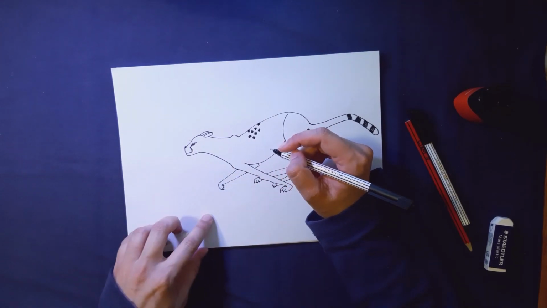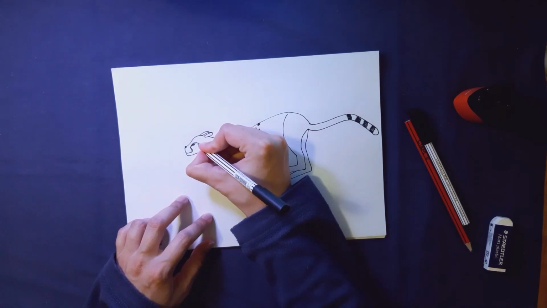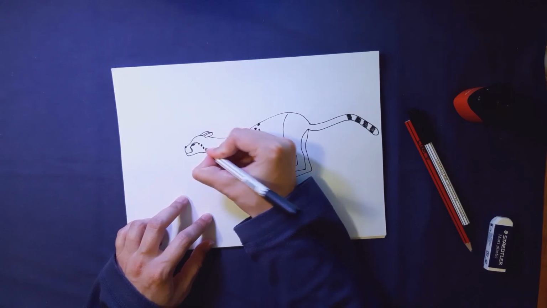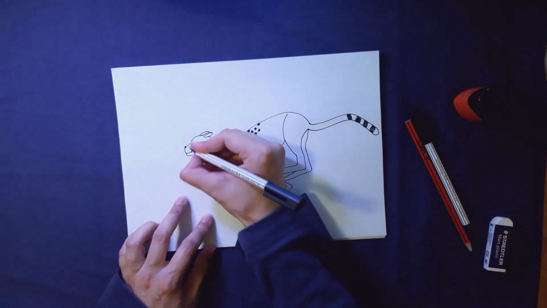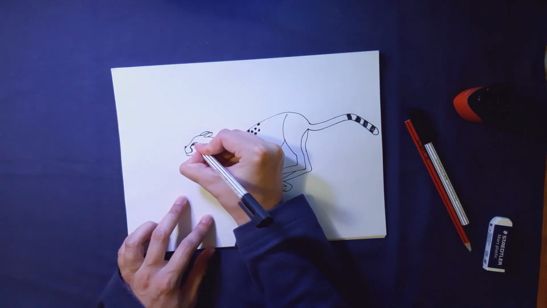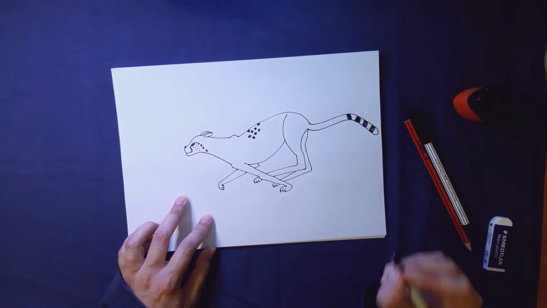He has some special spots on his face, so let's jump there quickly. We're going to do little spots by his eye. And then they kind of get bigger, and there's a few spots in a line by his eye, coming down towards his neck. And then under his eye, on his cheek, he has quite a few very small spots.